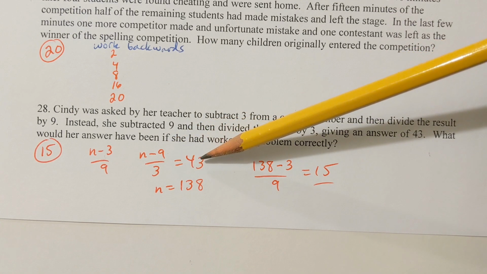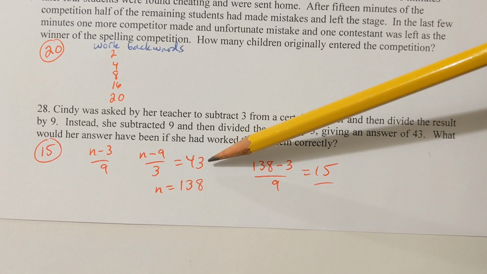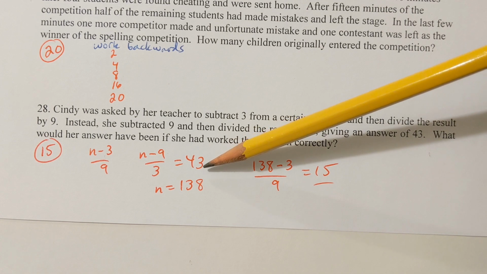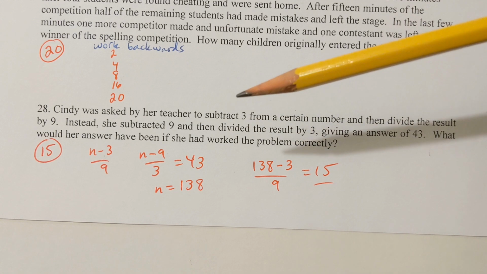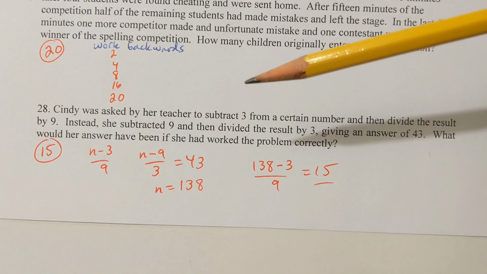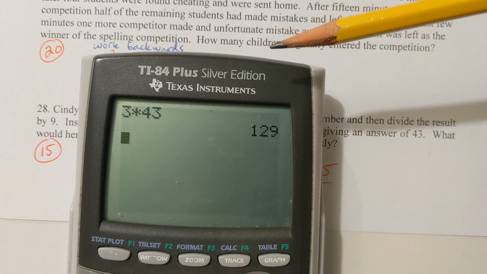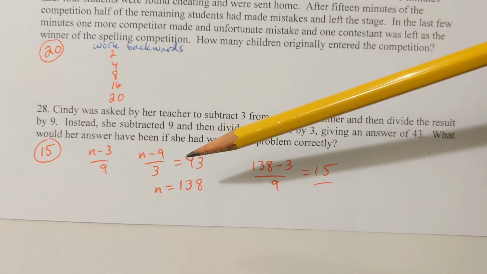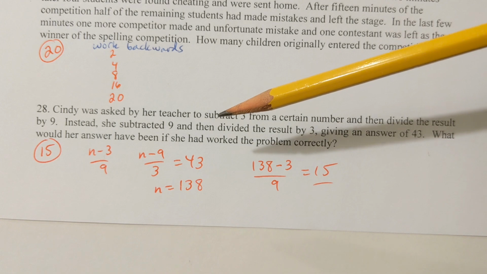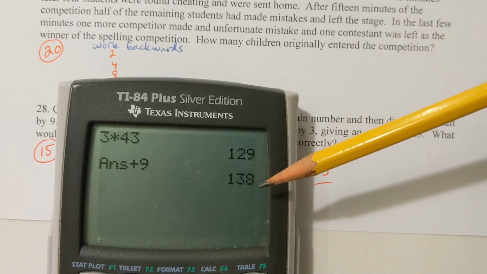Well, 3 times 43 would give you, what? If we take 3 times 43, we get 129. Plus 9 gives us 138.